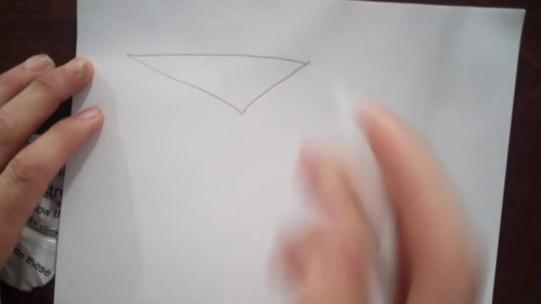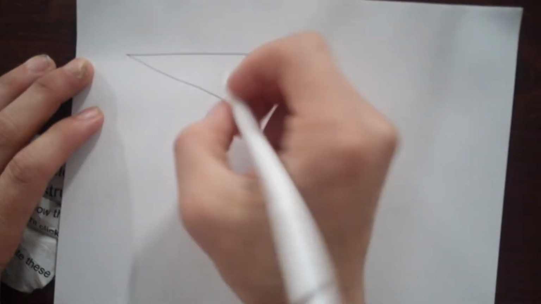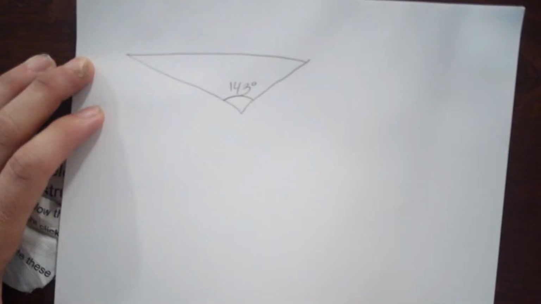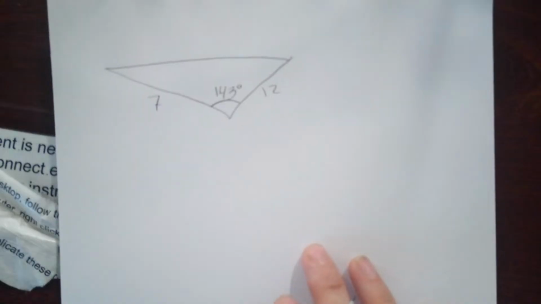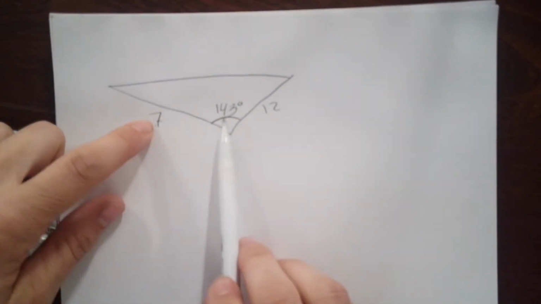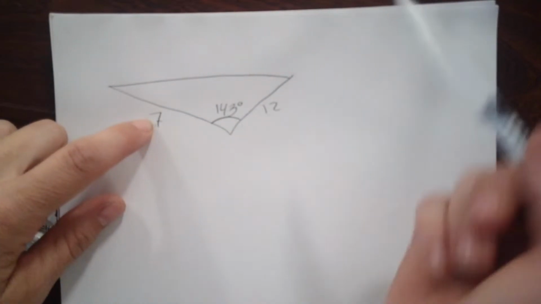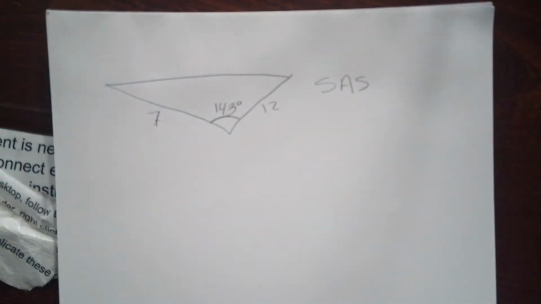All right. So the first one we're going to look at, we are given this triangle. What information am I given? This is a side with an angle in between and another side, right? This is side, angle, side. This is a SAS triangle. How do I solve a SAS triangle?